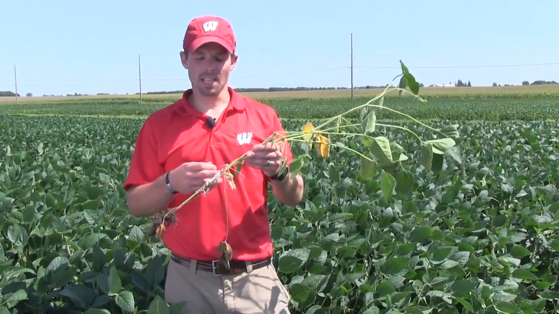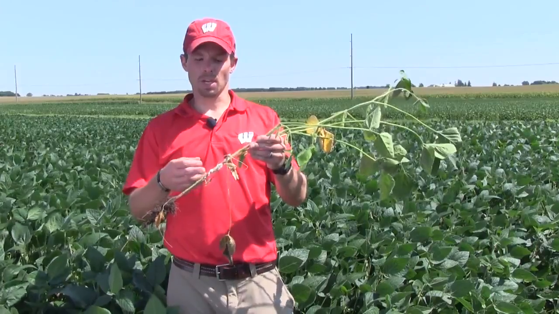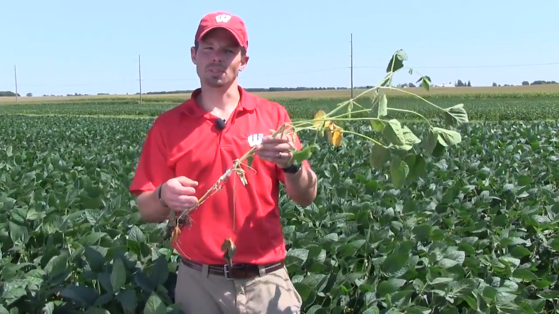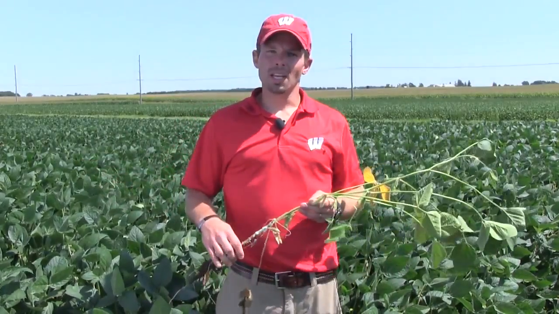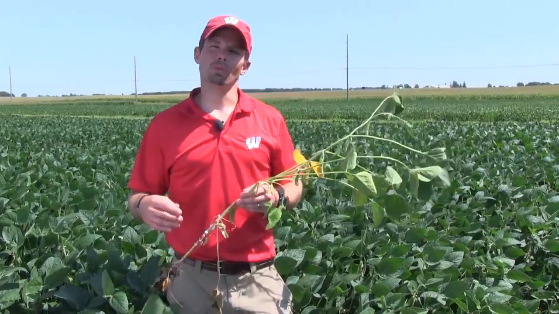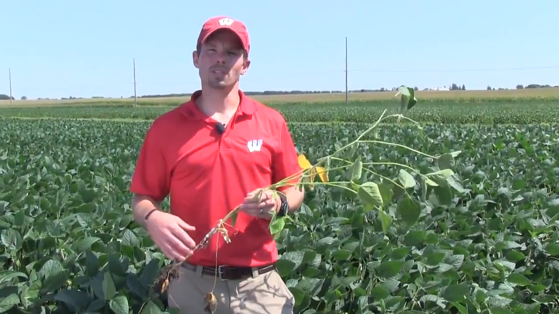The fungus grows internally in the plant, and then we see the evidence of the infection, which is this bleached paper bag-like lesion that we see on the main stems. Later on in the season, we don't recommend management at this point. All management in terms of fungicide application should be performed at the R1 to R3 growth stage.